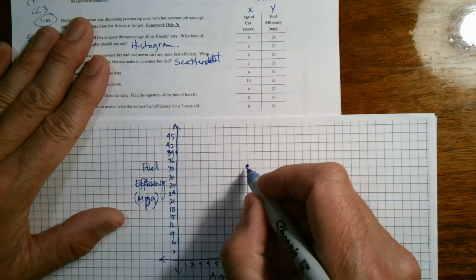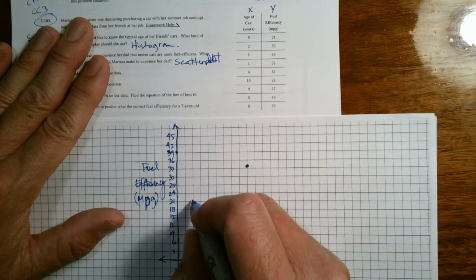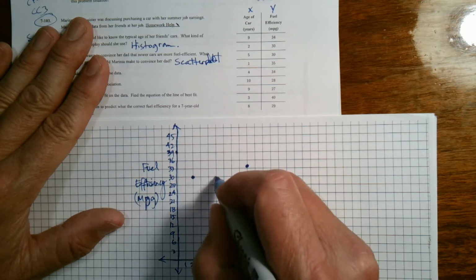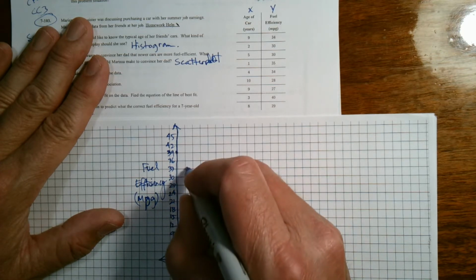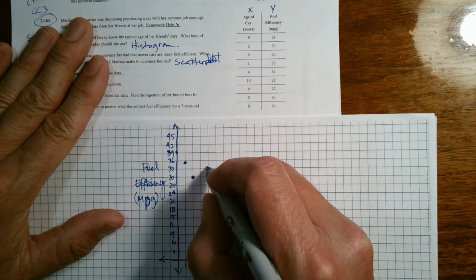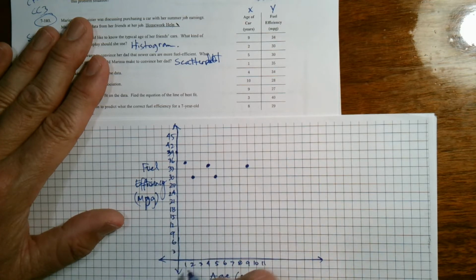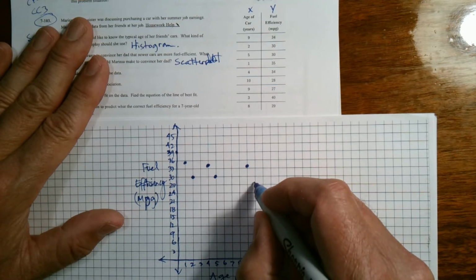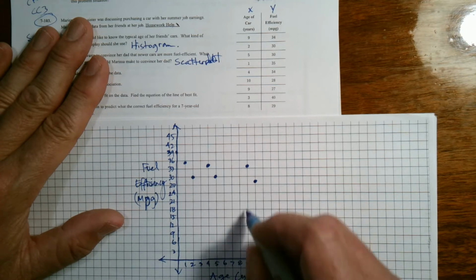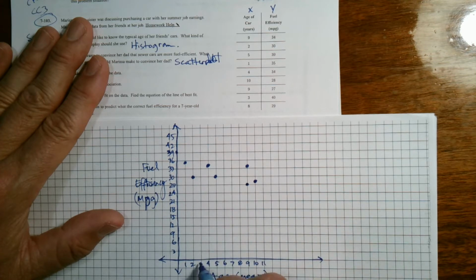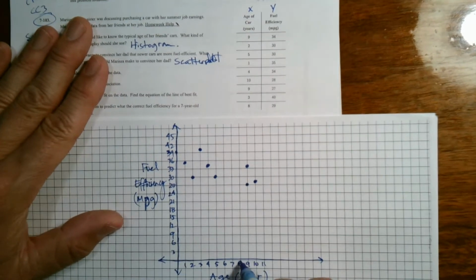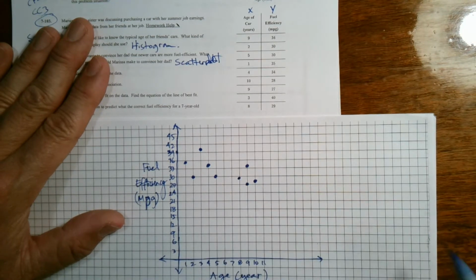And we've got 2, 30. So 2, 30 is right here. 5, 30. 5, 30. 1, 35. There. 4, 34. 10, 28, and 9, 27, and 3, 40, right there, and 8, 29. So right about there. So there's my data.